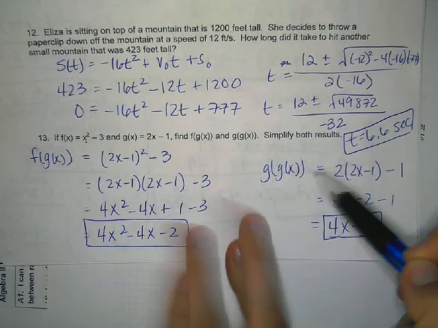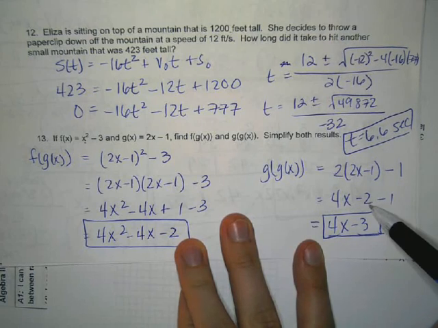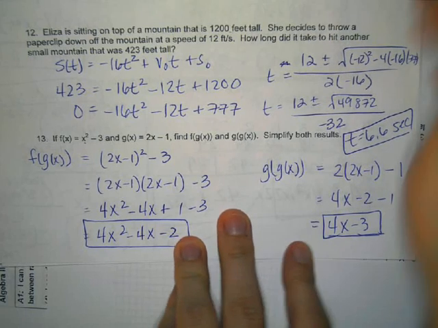Then g of f of x, we're plugging 2x minus 1 into itself. Distribute the 2 through. Then negative 2 plus negative 1 gives me negative 3.